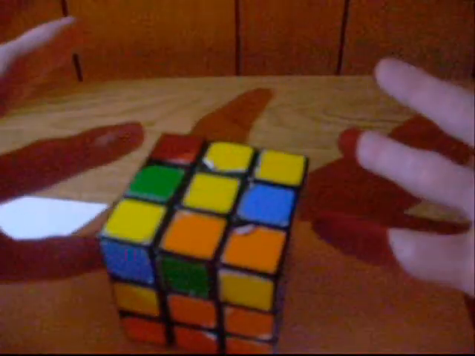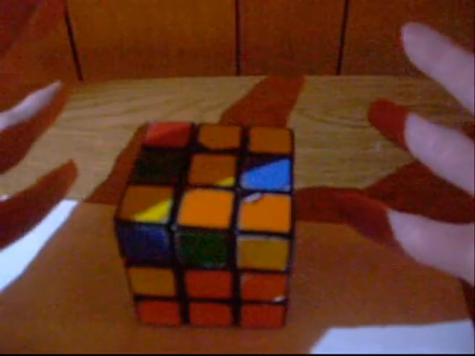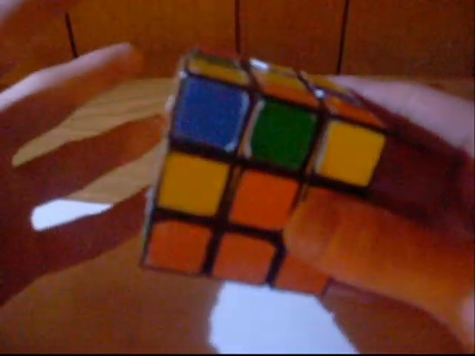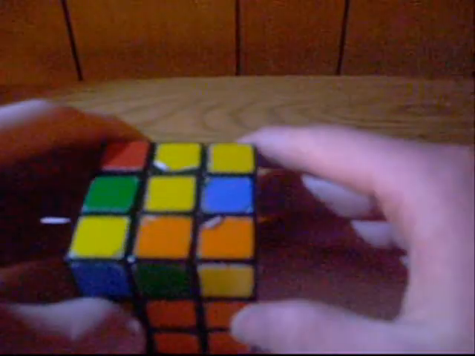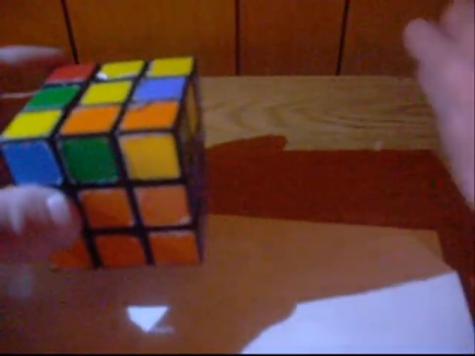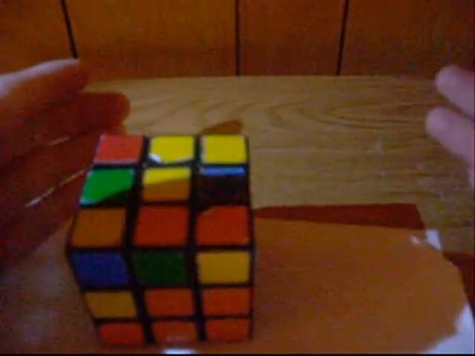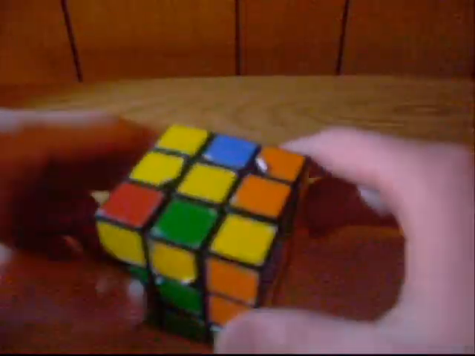And the reason is because if you were to stand beside a mirror, with the mirror over here, pretend this is a mirror, and then you did one of those algorithms, the reflection of the Rubik's Cube would actually be the other algorithm. So if you perform the left algorithm in the mirror, you're performing the right algorithm. Hopefully that makes sense. So go ahead and finish solving the middle layer, and we just did.